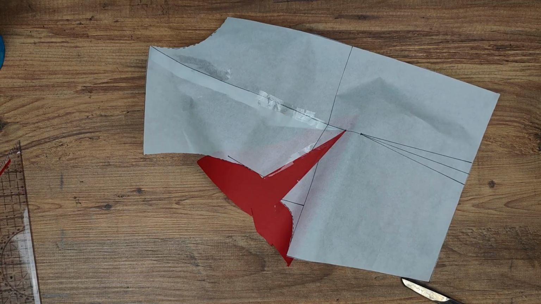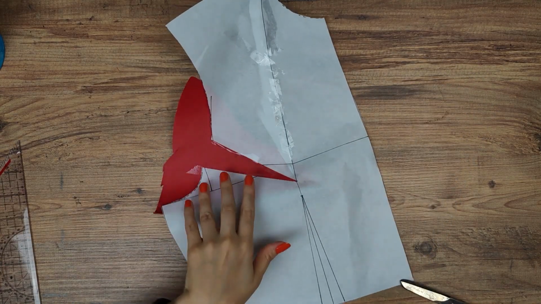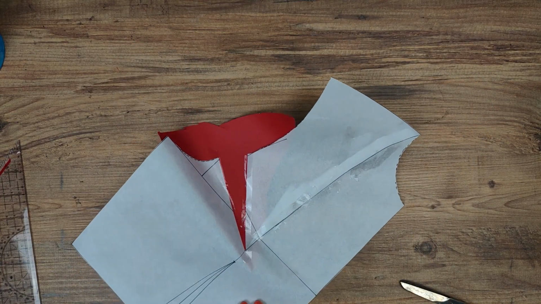Once the dart is in its new position, shorten the dart by 2 centimeters.